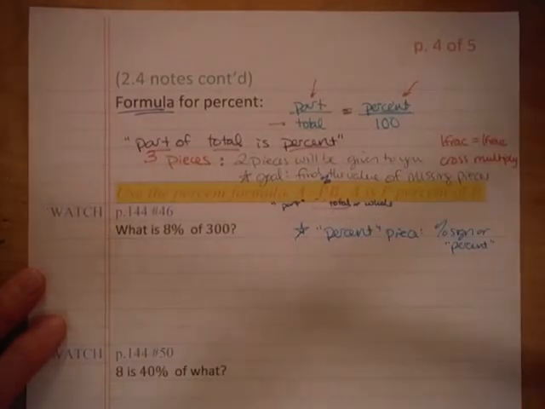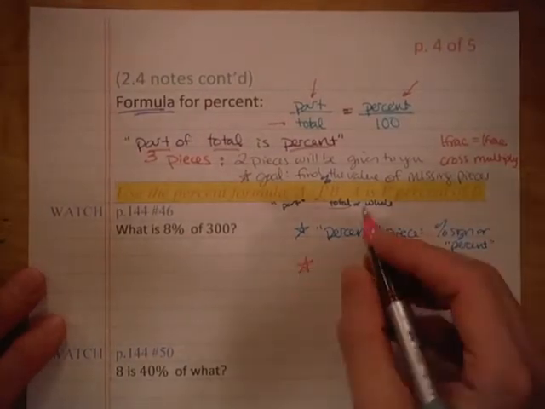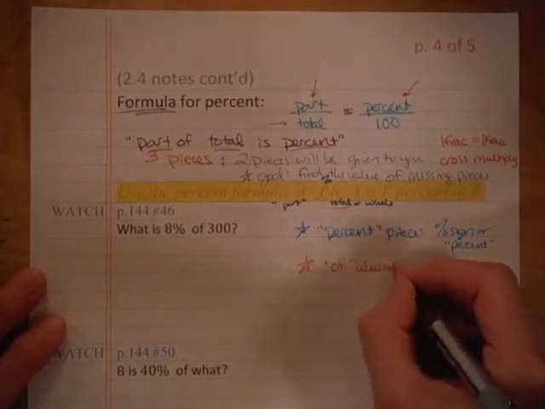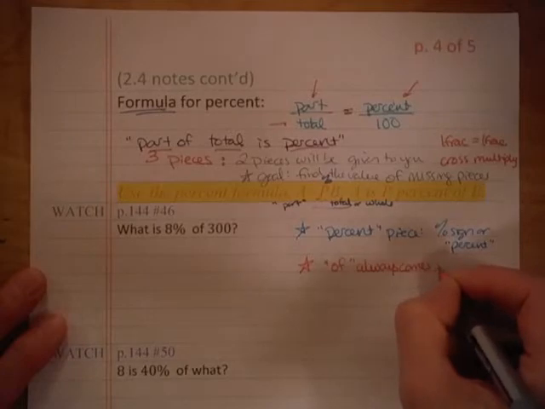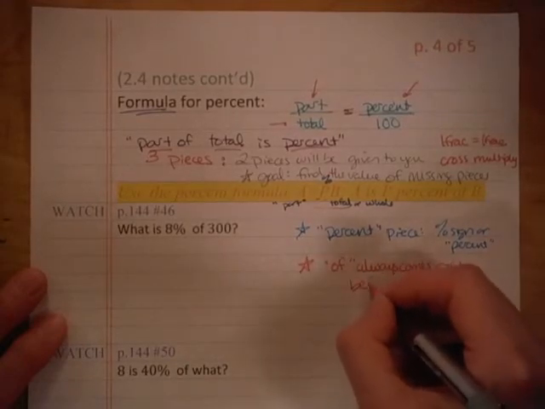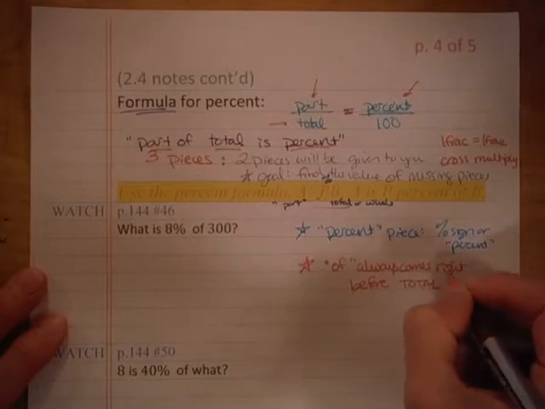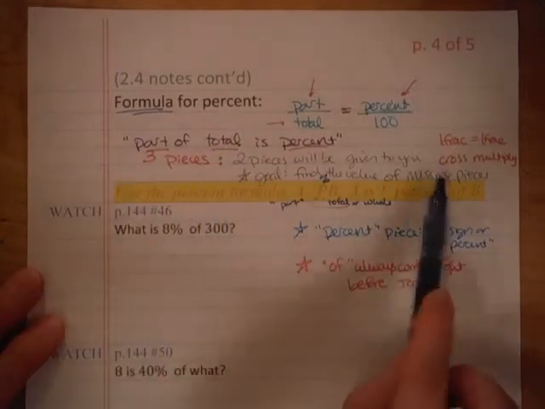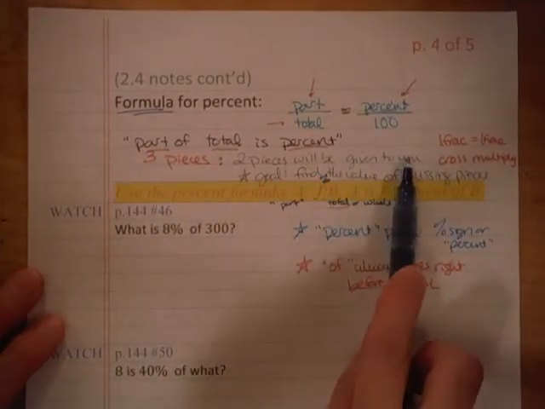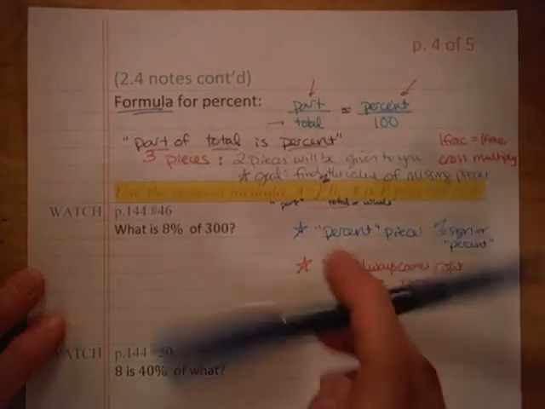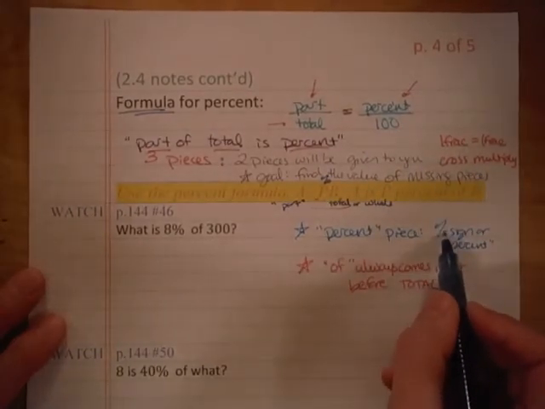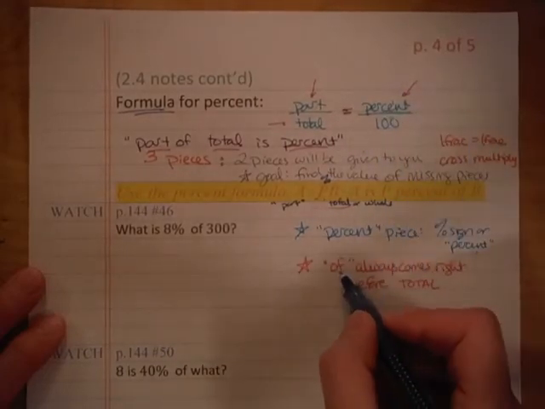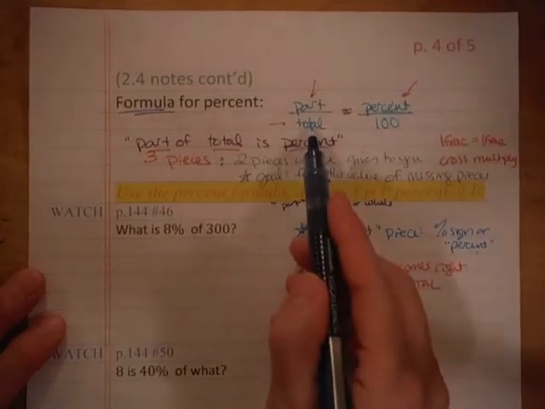The other thing that you can always count on is that the word of will be there. And of always comes before the total. So of always comes right before your total amount, and the total amount goes up here under part. Okay? So remember I said there'd be 3 pieces that are given to you. Two of them will actually have numbers with them, and the other will be what you find. So if there's a number with the word percent or a percent sign after it, you know that goes over 100. If there's a number after the word of, you know that goes in the total.